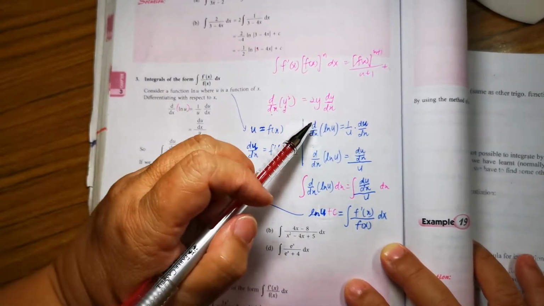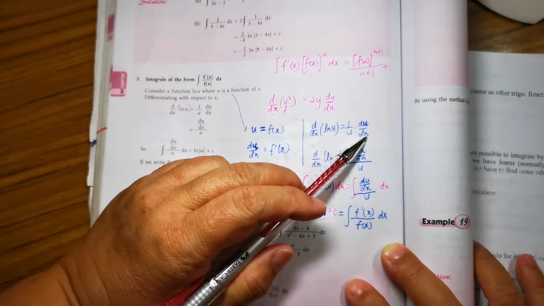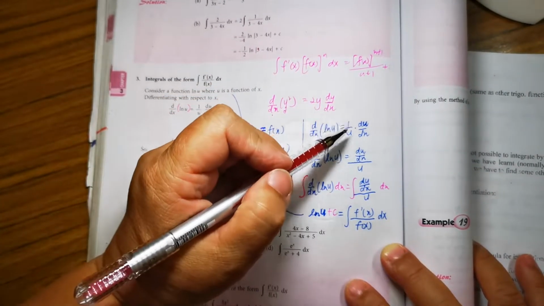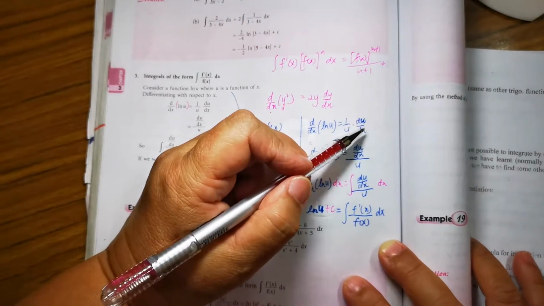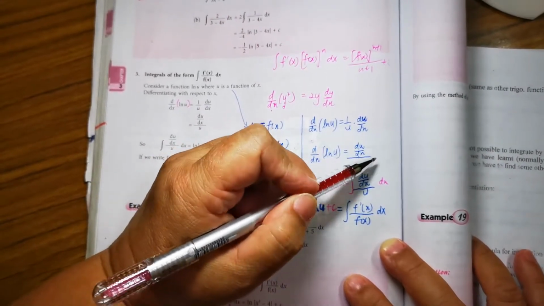Okay? So differentiating ln u gives 1 over u du dx. Alright? And 1 over u multiplied by du dx, I can actually write in this way. Same.